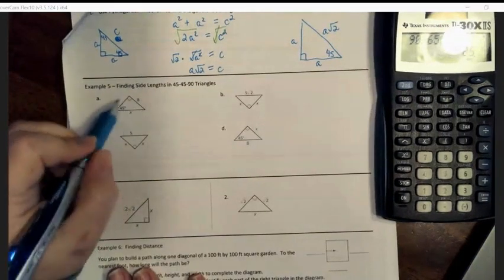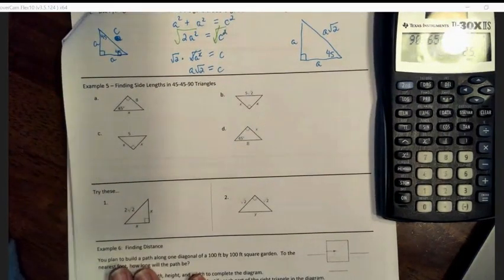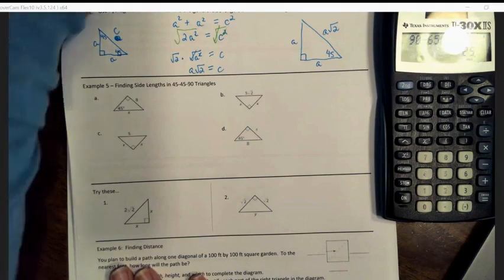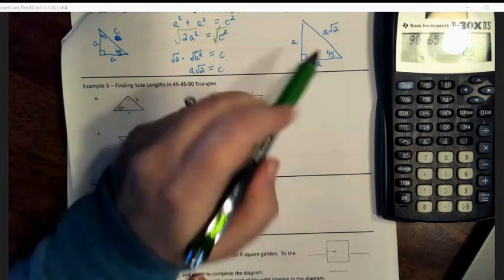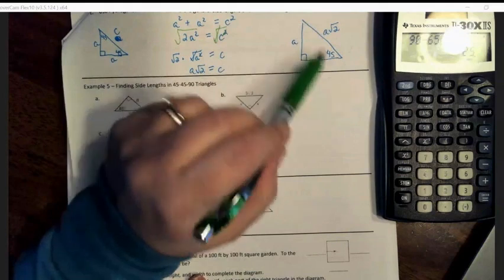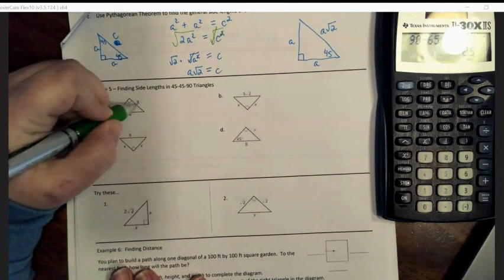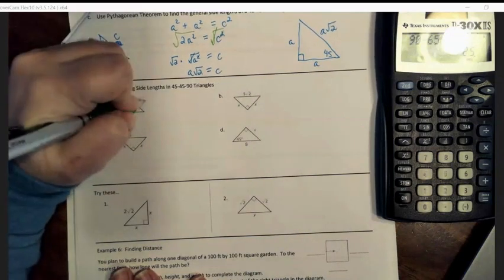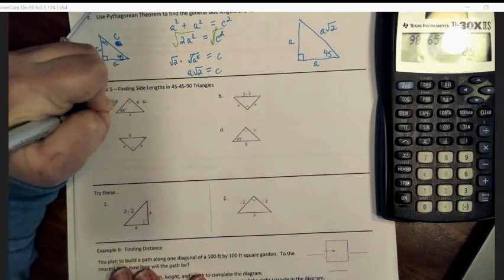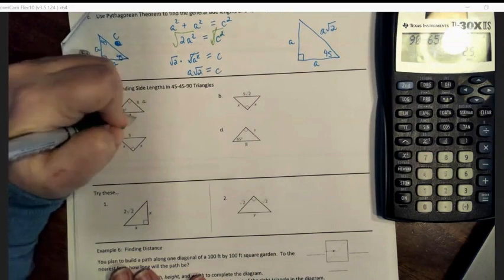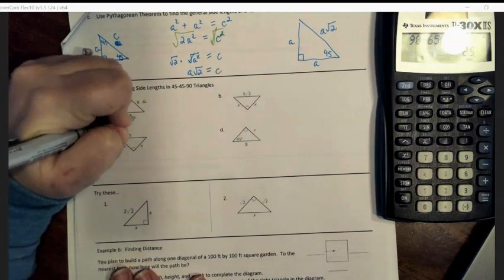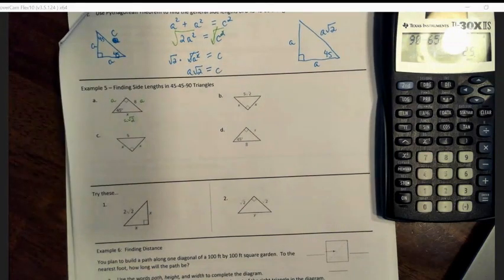So let's do a couple examples of this. So in this first example, the first thing I would do is go in and mark down this general form on top of this picture. The two sides that are the same are on either side of that right angle. So this side's an A and this side's an A. And then the hypotenuse is A root 2.